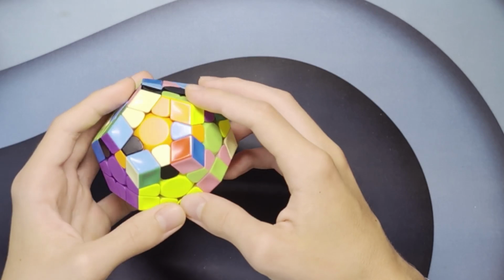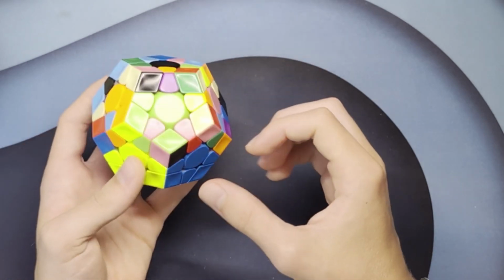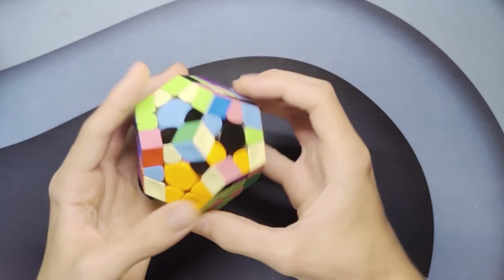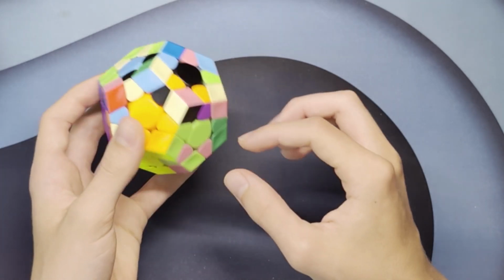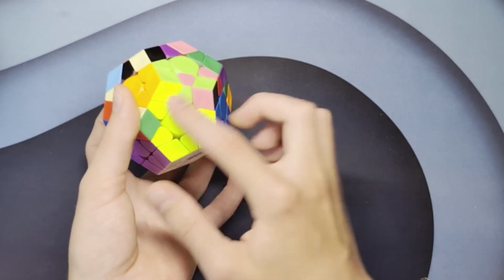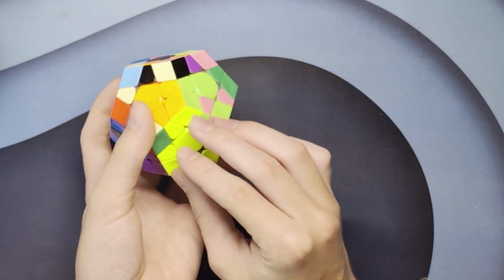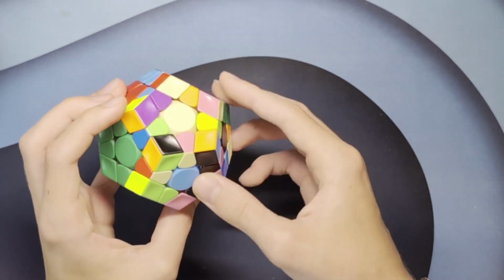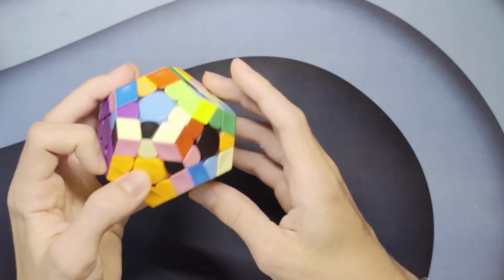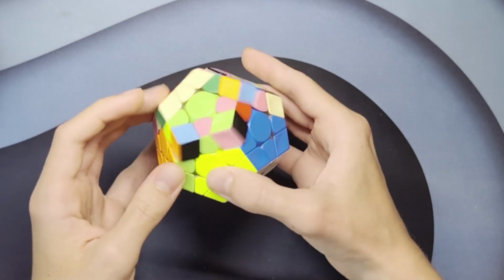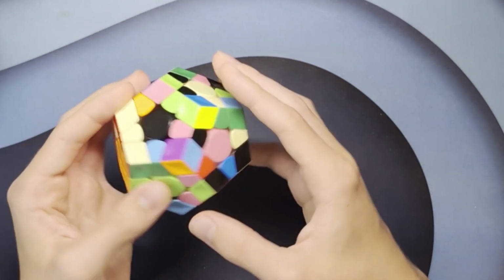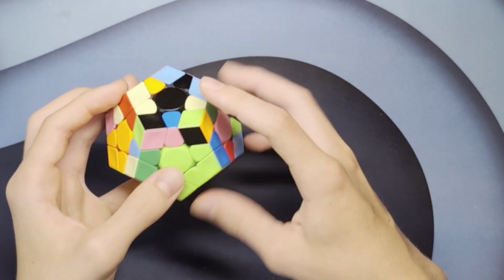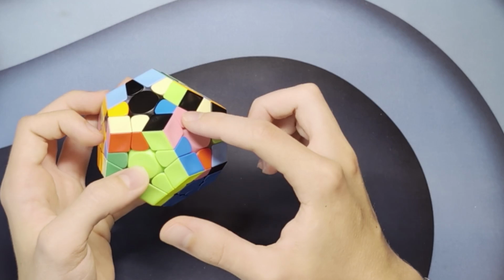And then I will start by solving this pair because it's easier, and then I can insert the cross edge. And so what I'm gonna do is solve the yellow F2L. So I move on with this pair, which is here, like this, and then this edge and this pair. Now before doing the F, I'll solve this edge over here.